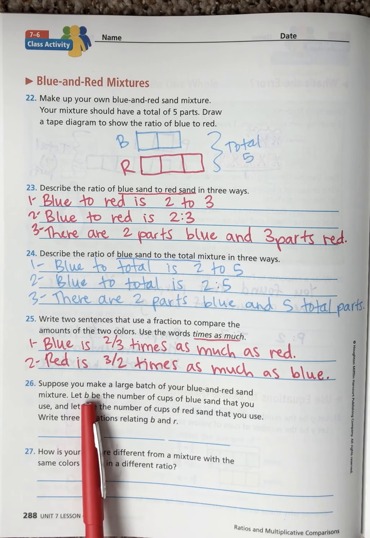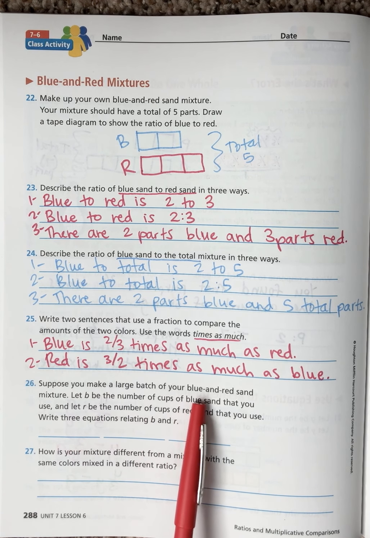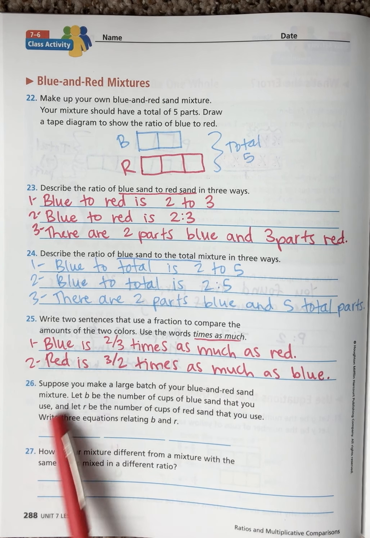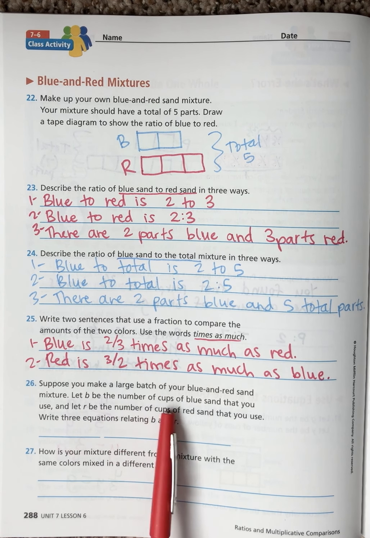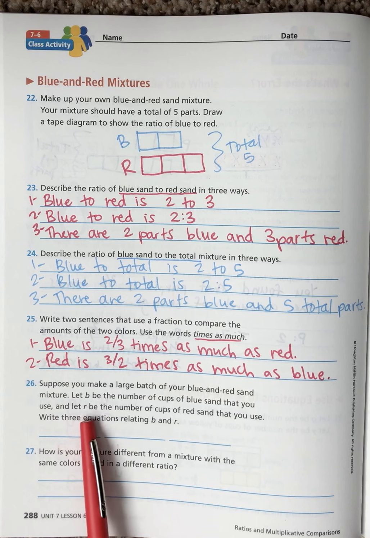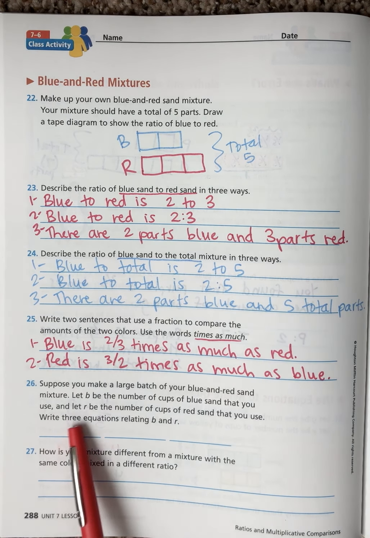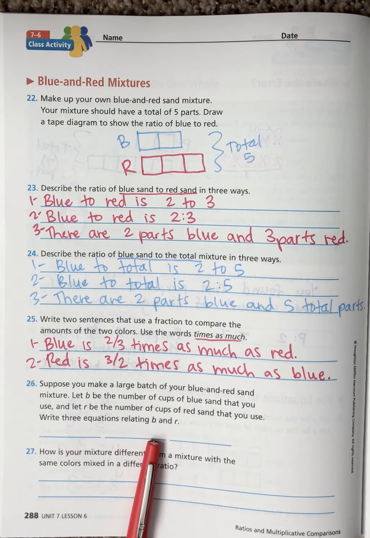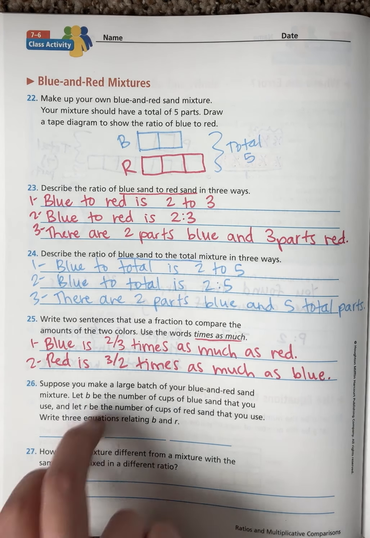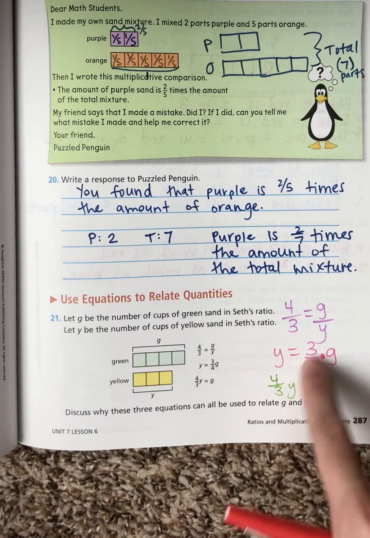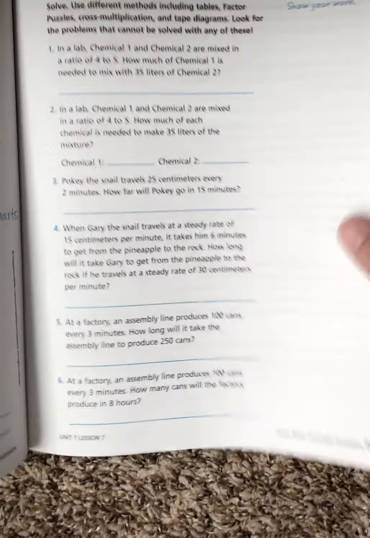All right. Suppose you make a large batch of your blue and red sand mixture. Let B be the number of cups of blue sand that you're using. Let R be the number of cups of red sand that you use. Write 3 equations relating B and R. Okay, so to me, this reminds me of this down here. What are the 3 different ways we can represent this?